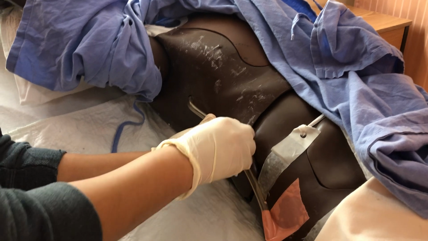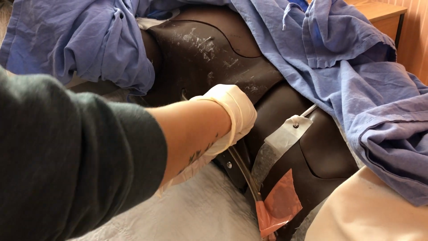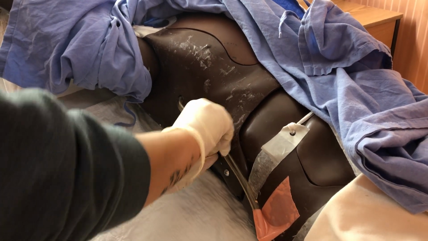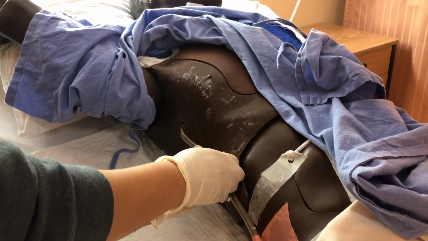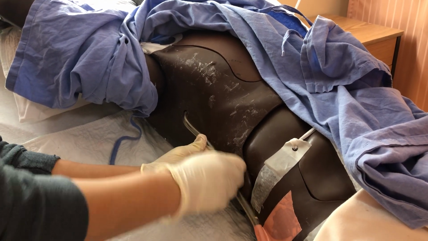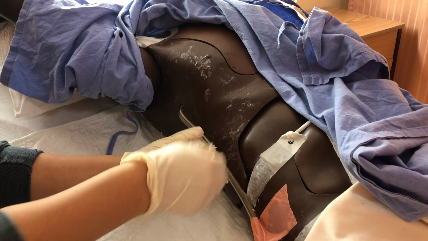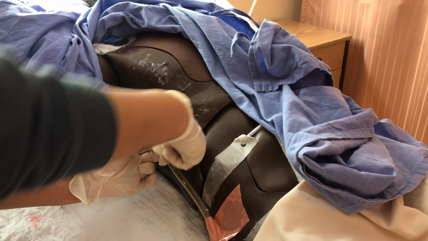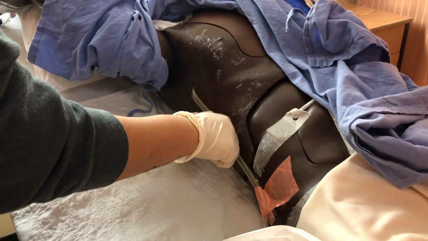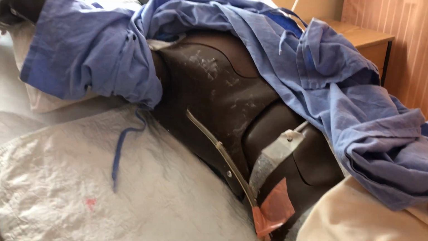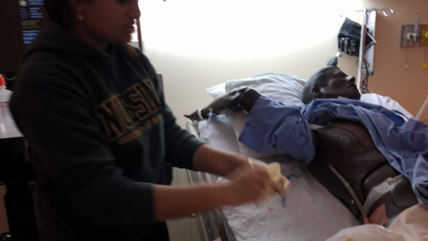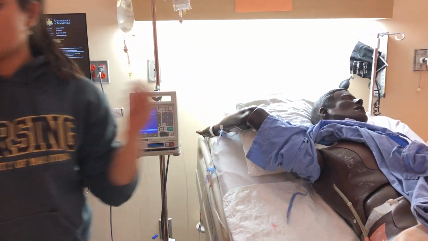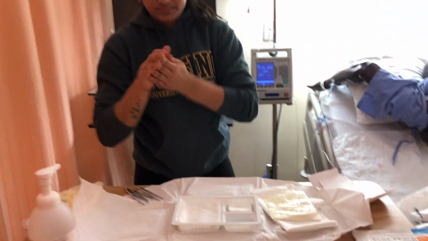And this tube wouldn't be moving as much. And this would be sutured. Right, I got majority of it off. I'm gonna clean it off anyways. So I'm gonna discard these gloves. Perform hand hygiene.